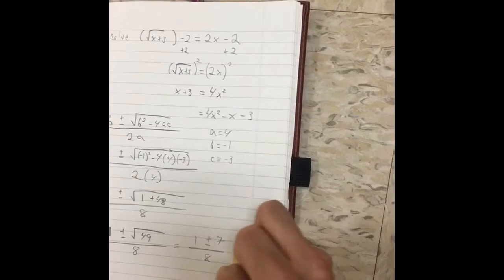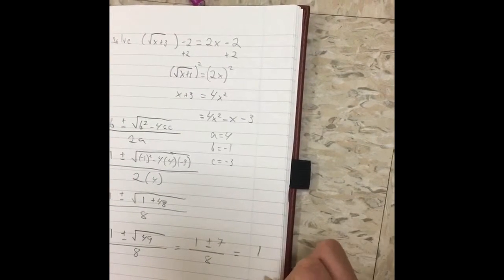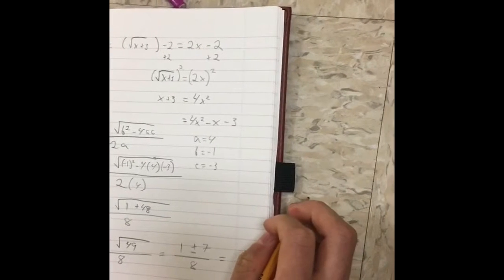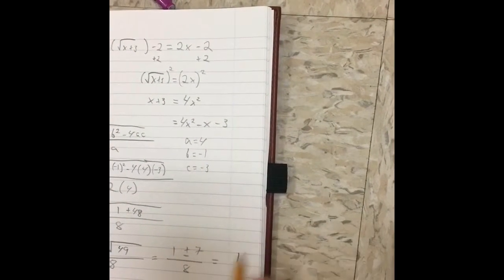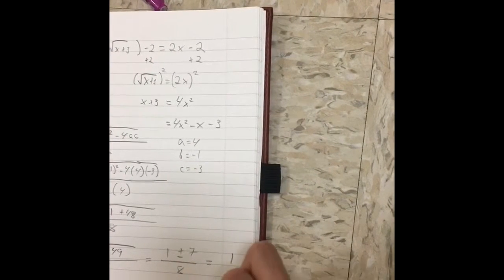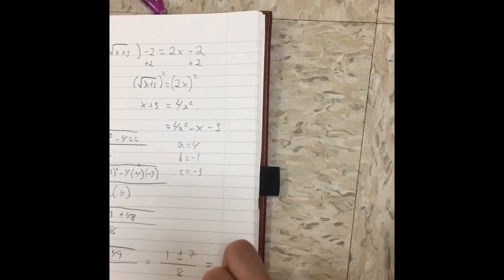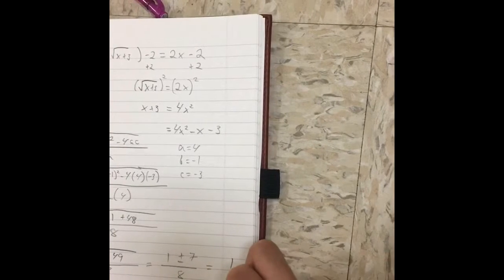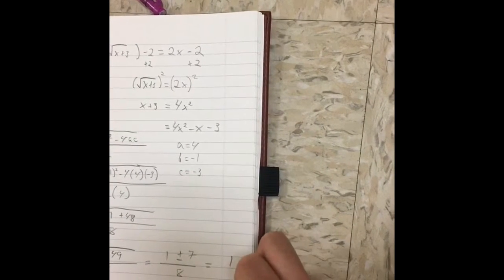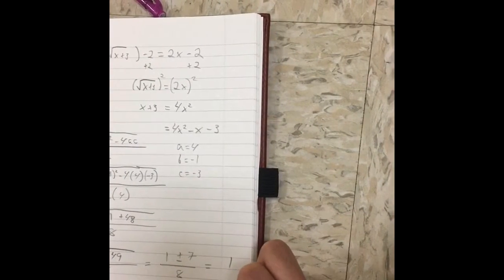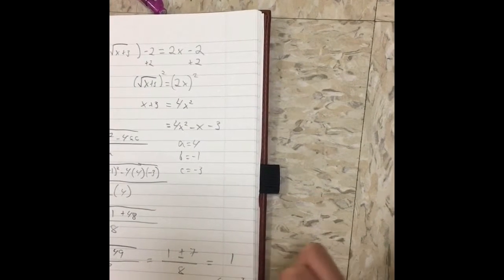So our answer is either going to be 1, or it'll be, let's see, 1 minus 7, that's negative 6 over 8, which becomes negative 3 over 4.